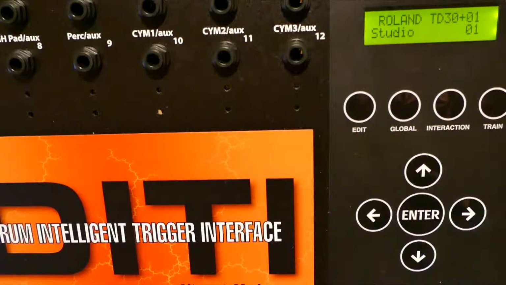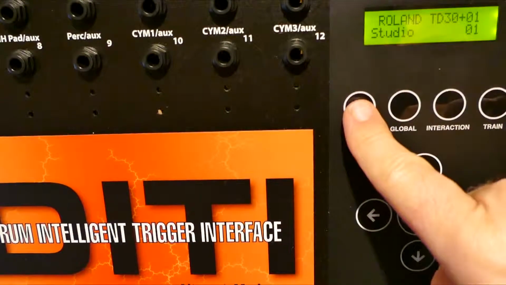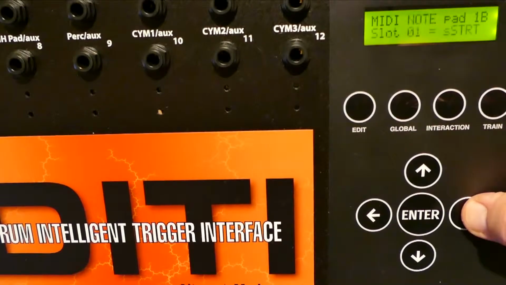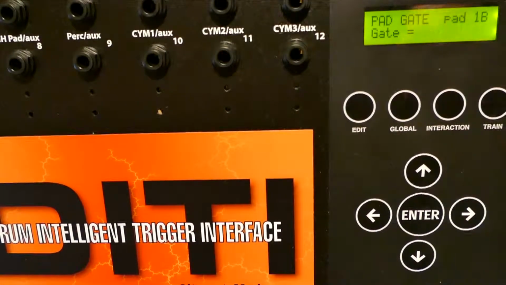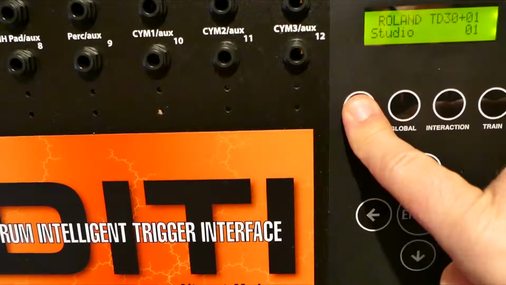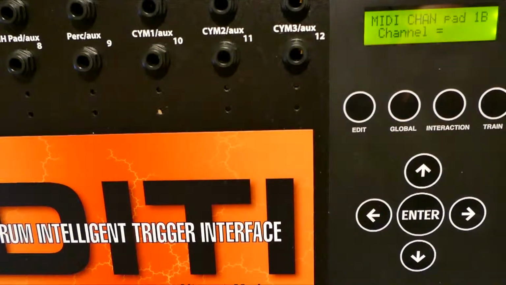Now, when you call up a kit, generally, all the note numbers that are the bass drum, the snare drum, the tom-toms that are written on top of the Diti are already pre-assigned, but you may want to change that. So first, let's start by going into the edit screen. And you'll notice that the very first edit screen is MIDI Channel. If you were somewhere else and you wanted to start by simply holding down that input, it'll take you right to the very first screen.